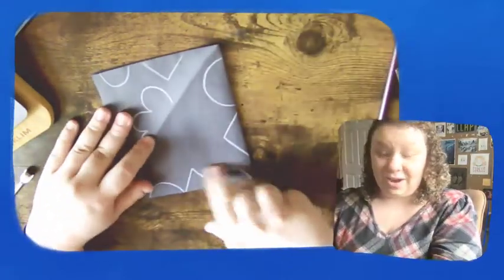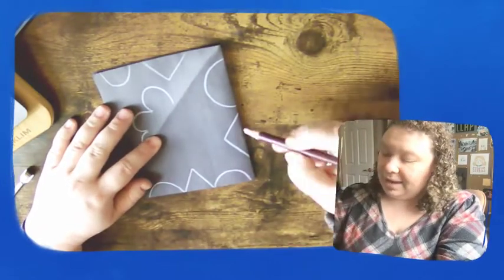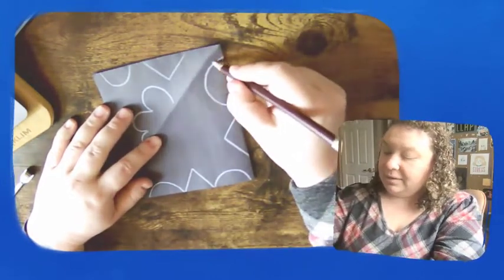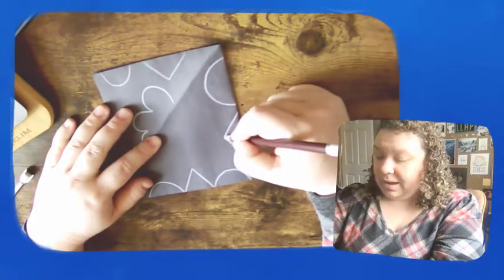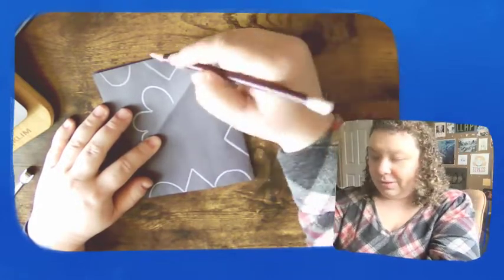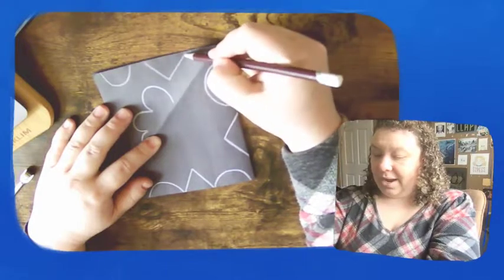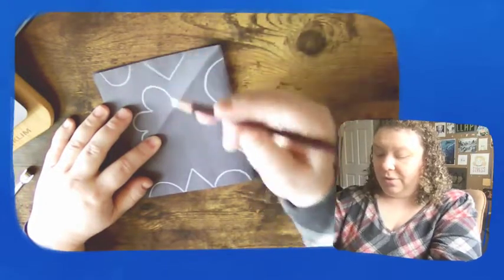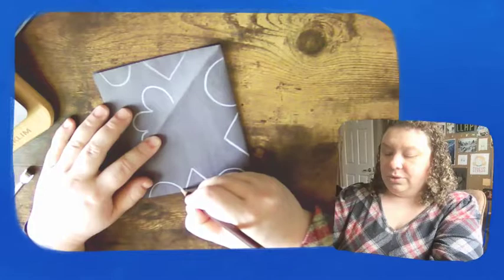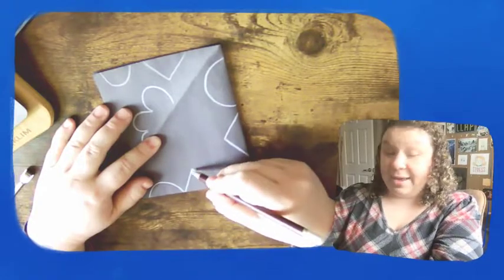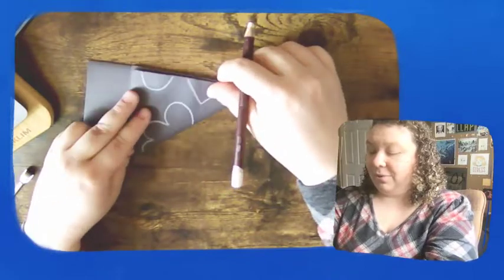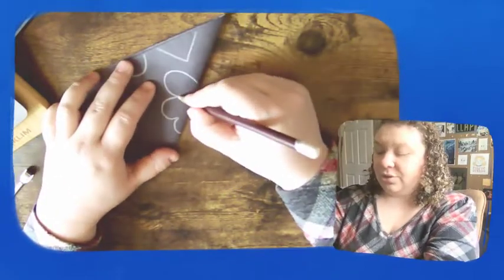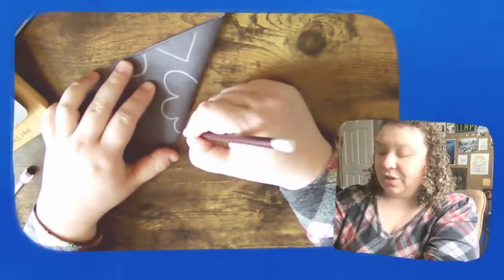We have our square, and we have drawn a half of an oval, a triangle, another triangle, an oval, two bumps up here, and a triangle. And then I also went ahead and folded this in half and drew a bumpy shape.